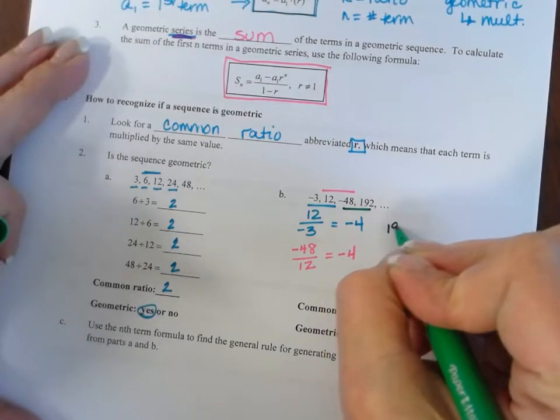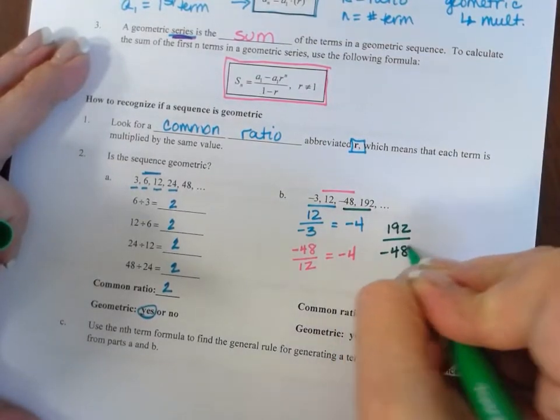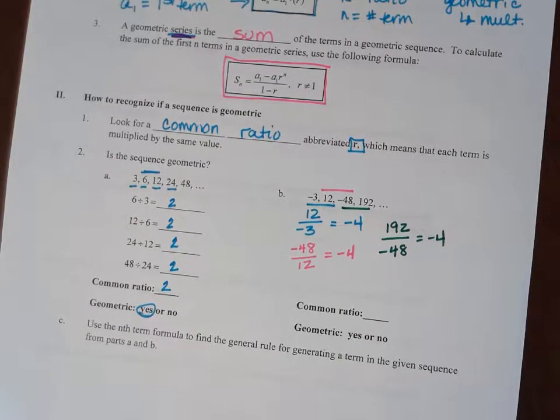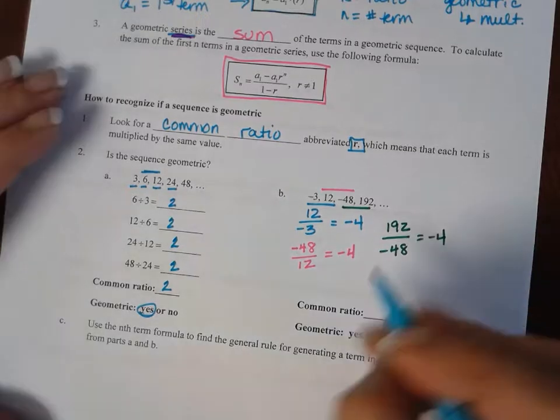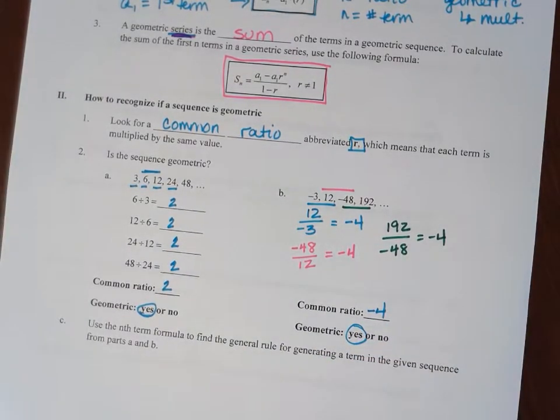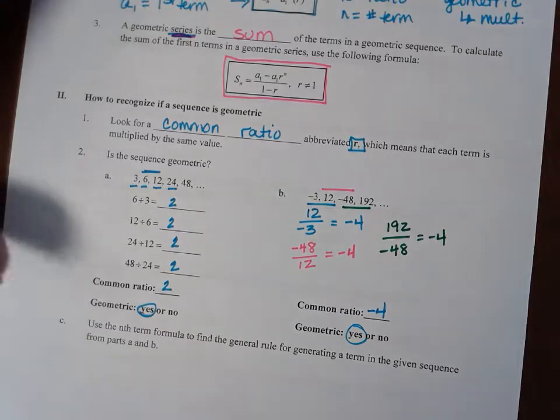And then finally, what's 192 divided by negative 48? Negative 4. Do we have a common ratio? Yes. It is negative 4, and so it makes it geometric. Okay?